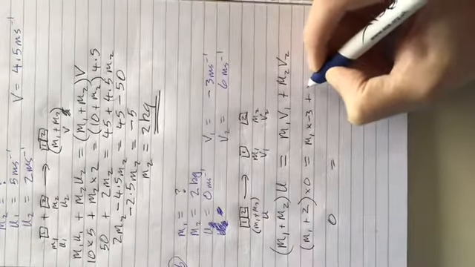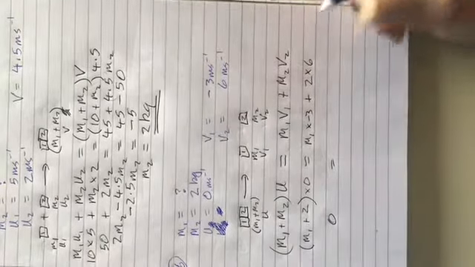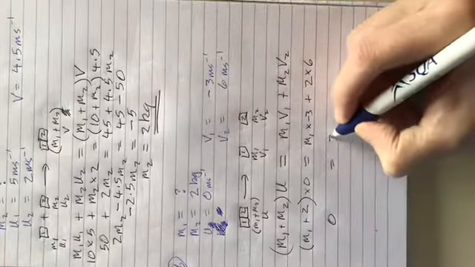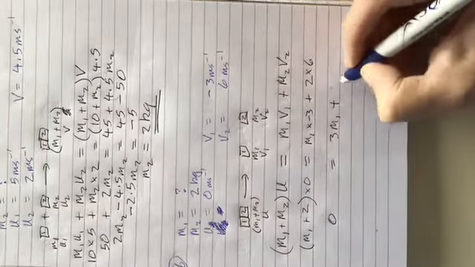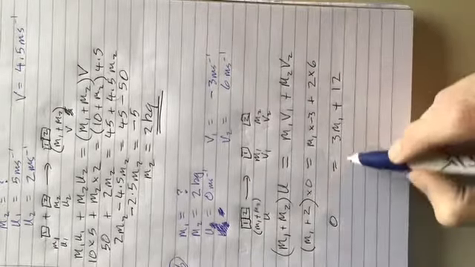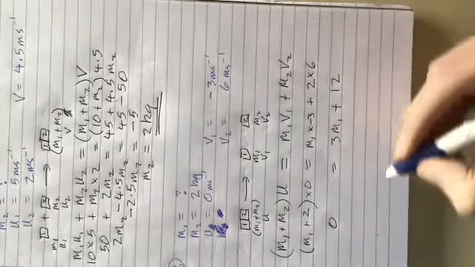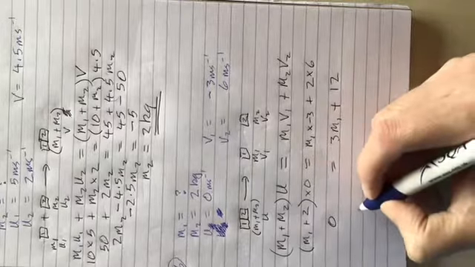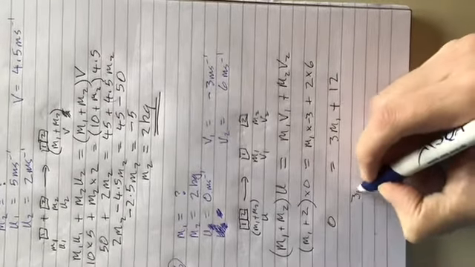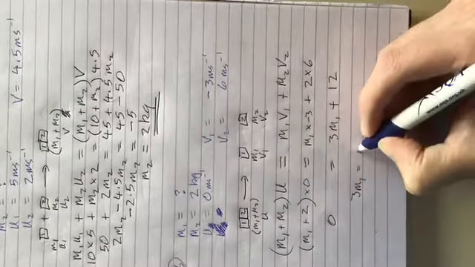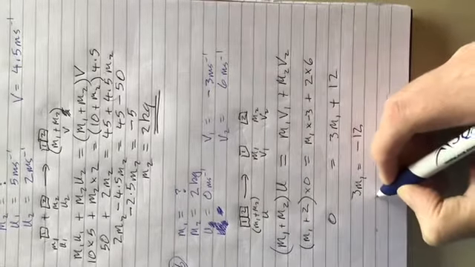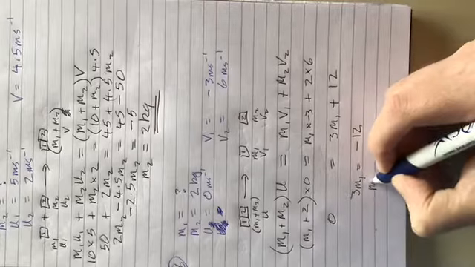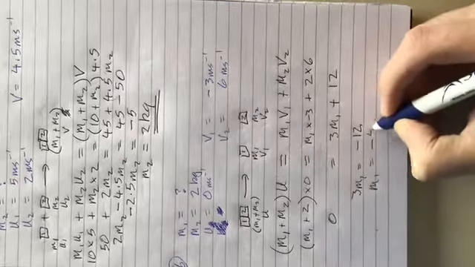Plus m2, that's 2 times 6, which is 3m1 plus 2 6s are 12, so 0 equals 3 times something plus 12. You've been doing things like this in maths for years, so that means that 3m1 must equal negative 12, which means that the mass is negative 4 kilograms.